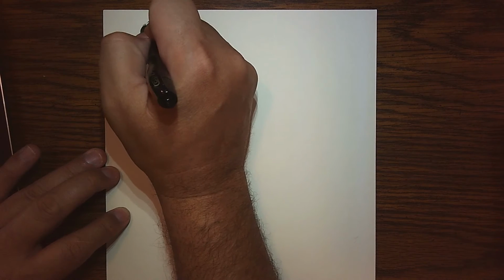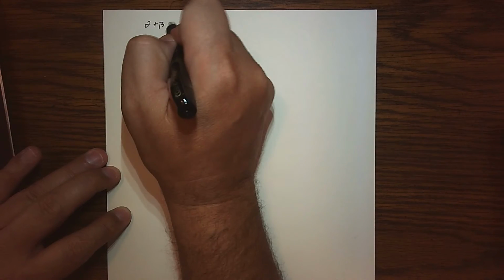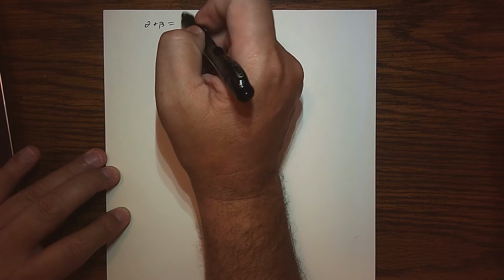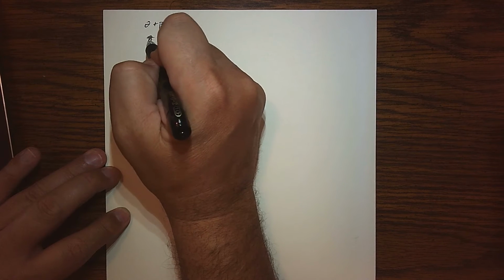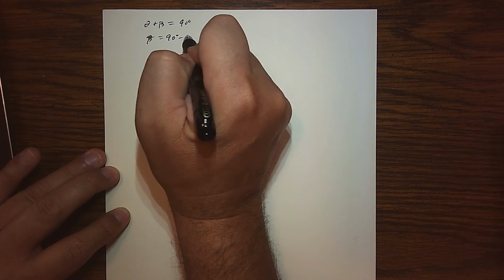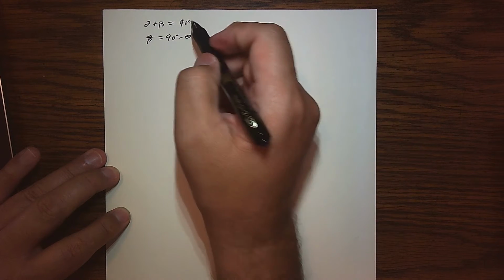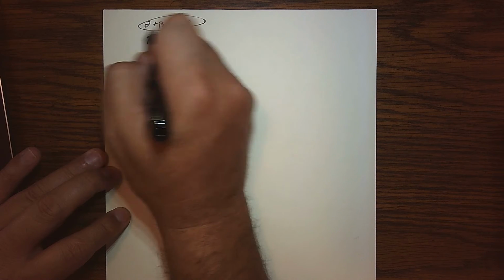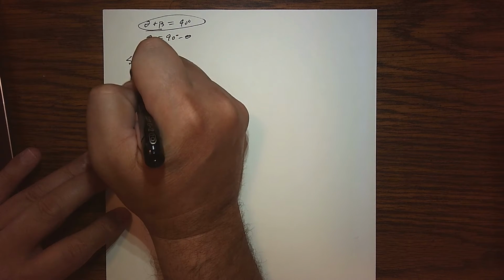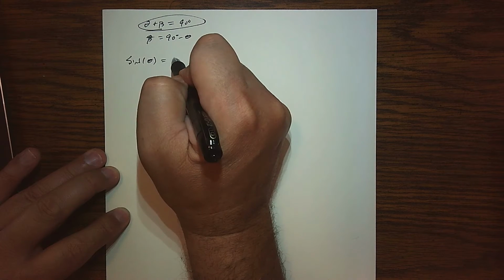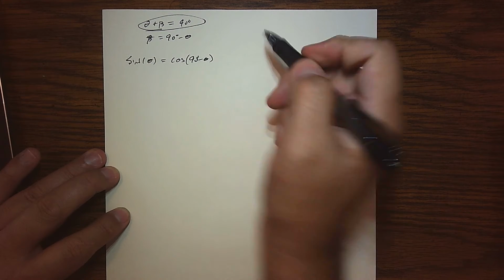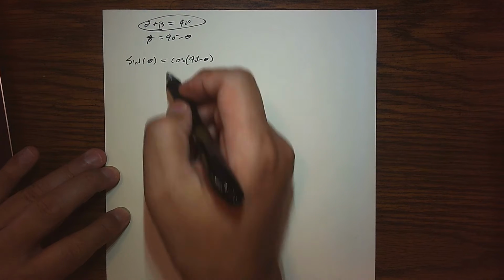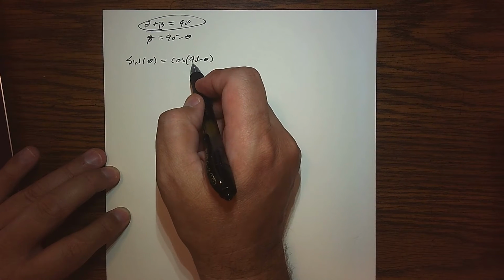Well, the first thing we had to have is two angles that were basically complements of each other, right? And so we can rewrite theta, or beta, excuse me, as 90 minus theta. And what we end up finding is that when we have this condition, the sine of theta is actually equal to the cosine of 90 minus theta. I'll stay in degree mode. Of course, this is also in radian mode. This will just be pi over 2.